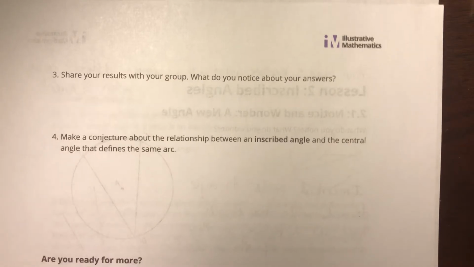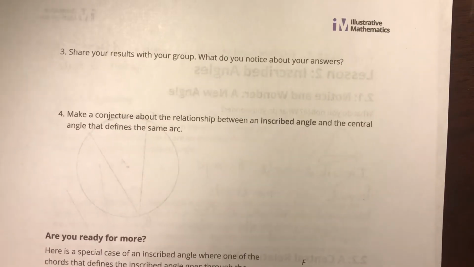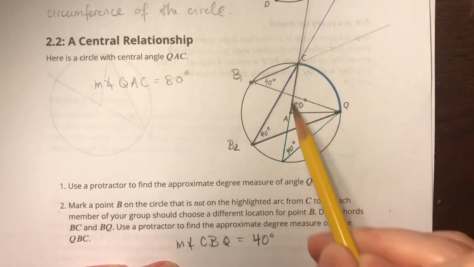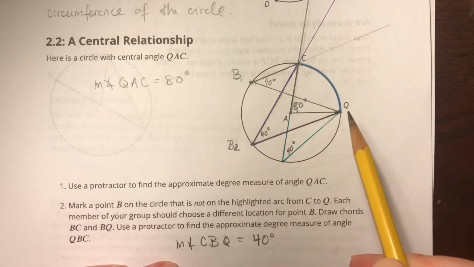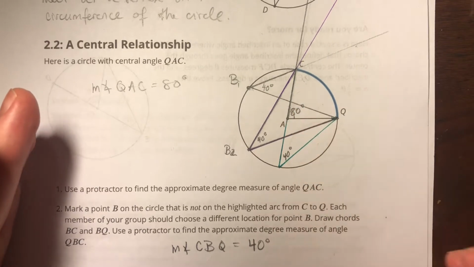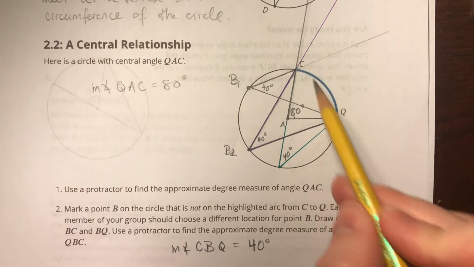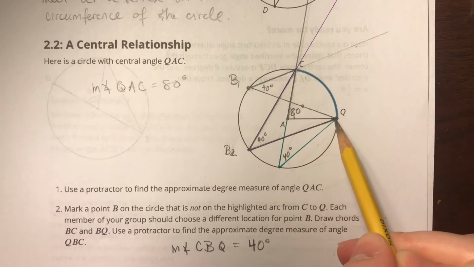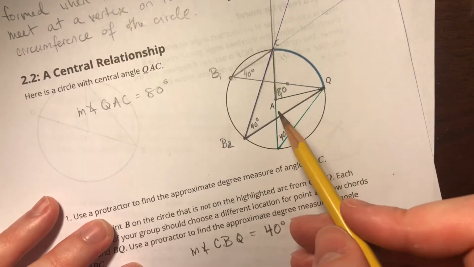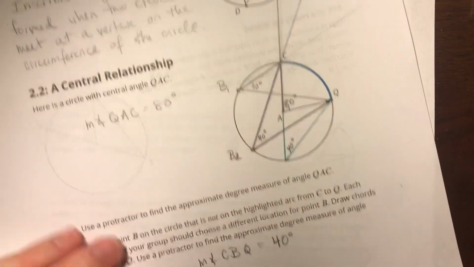What do you notice about your answers? Well, they're all the same, right? But we're trying to make some sort of assumption about the central angle and an inscribed angle. What do the central angle and inscribed angle have in common? Well, they both subtend the same arc, CQ. They both intersect that arc, exactly. I noticed that 40 is 1/2 of 80, or I can double 40 to get 80.